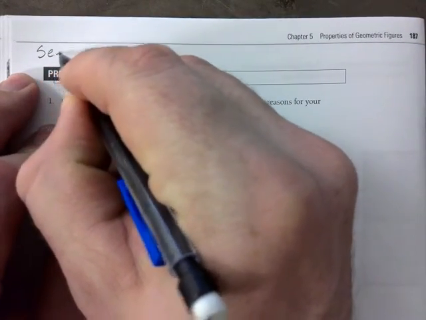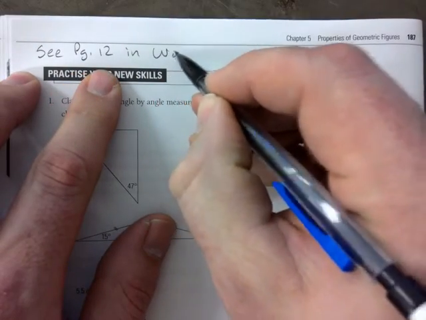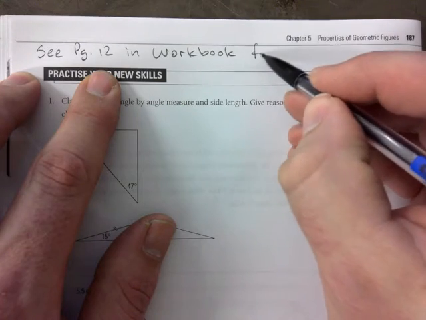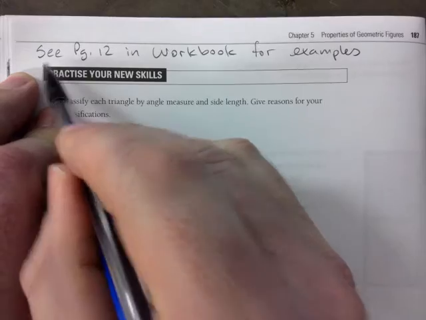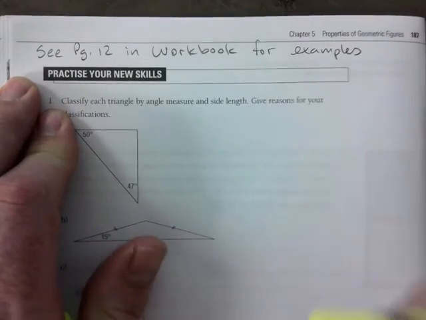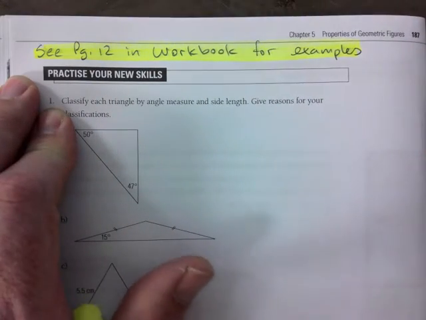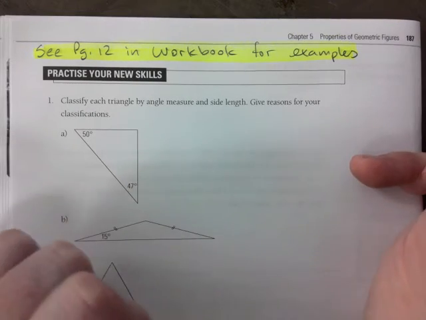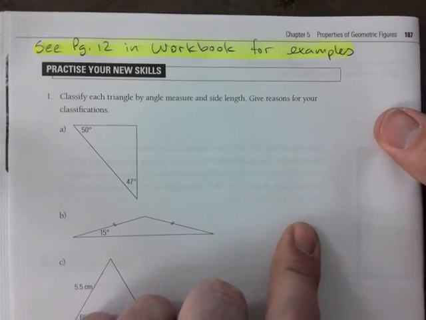And I will at the top say see page 12 in workbook for examples, right? And I will highlight that so that when you flip through it, you can say, all right, I'm going to go check that out. It just didn't make it into the book.